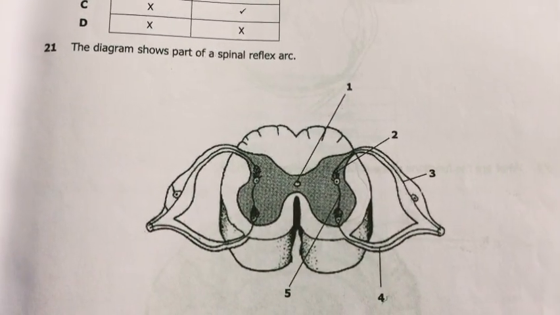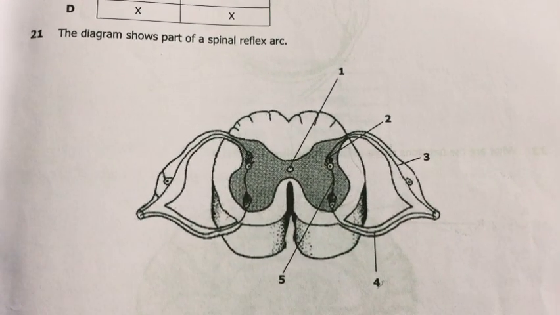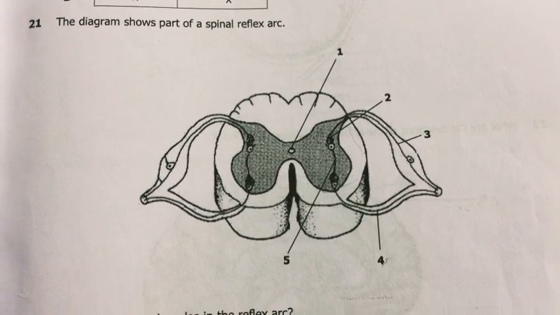Hello, I'm back again for the second part of this paper, which is Biology 5090, paper 1 for the year 2014. Okay, for the year 2014, a regular paper, not GCE. So I'm beginning from question 21 to question 14. Question 21, the diagram shows part of the spinal reflex arc.